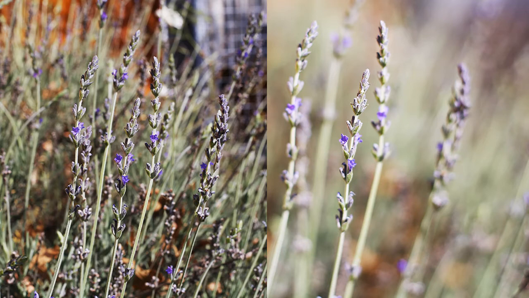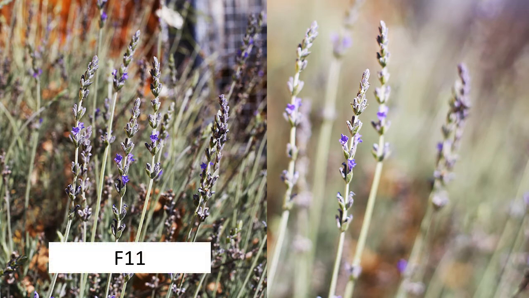The first photo is f11, and I focused on the lavender in the front. As you can see, the lavender behind it is not quite in focus, but there's still a lot of detail. We can see what it is. And then as you go further and further back into the photo, you can see that it's getting more and more blurry. This is the depth of field gradually tapering off and the focus getting less and less. So that's the first photo.